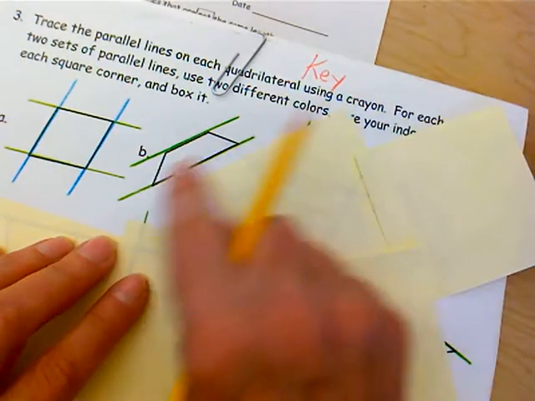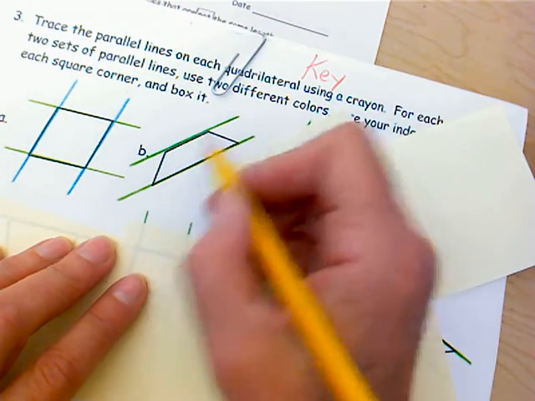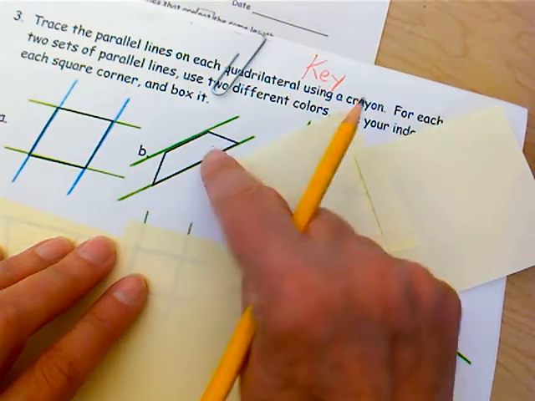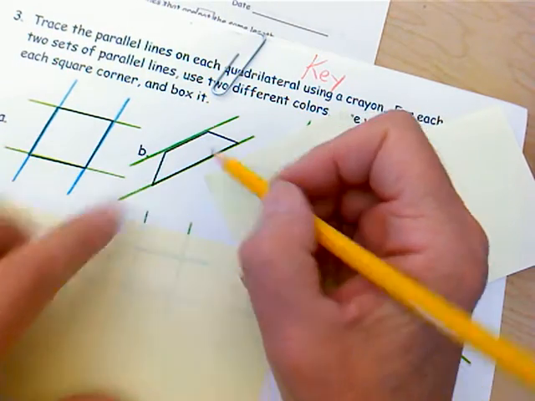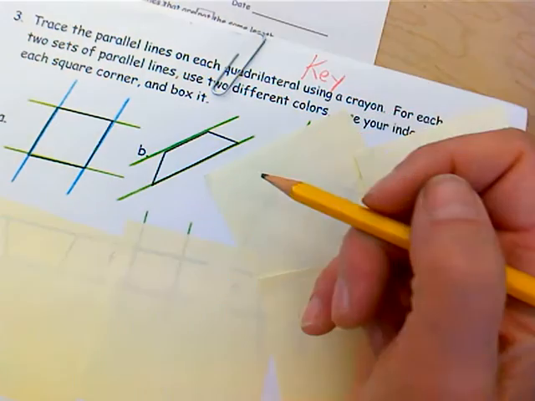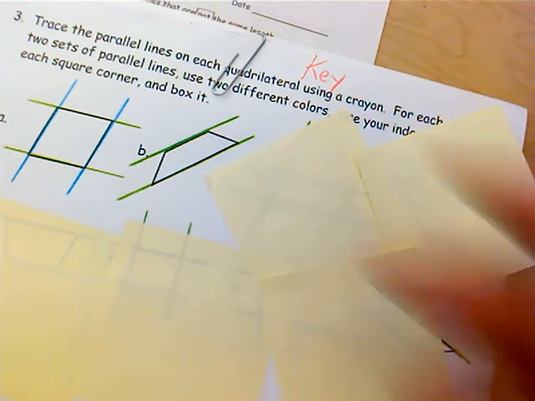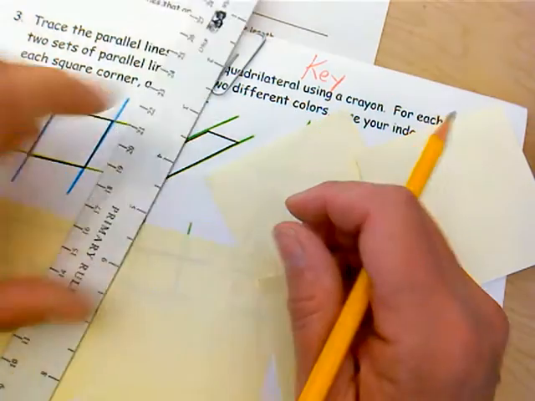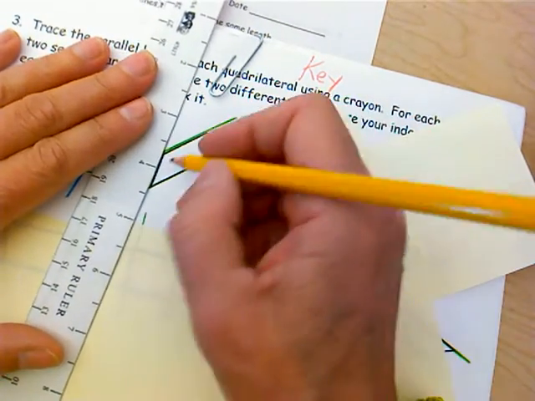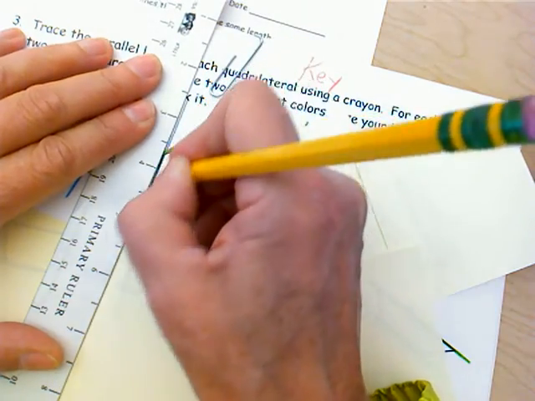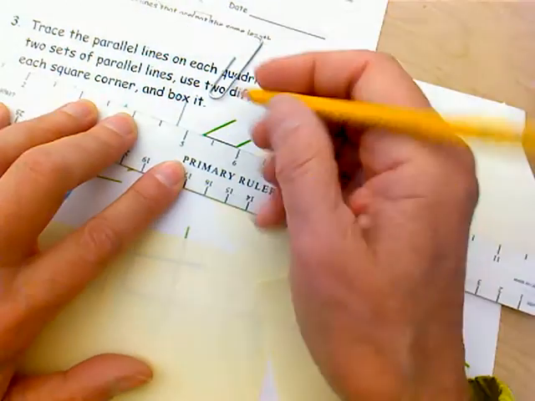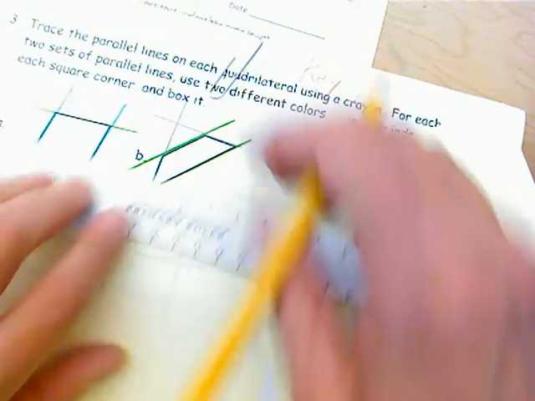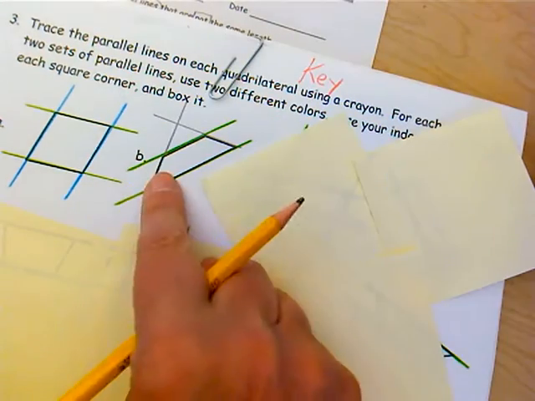And here we have a trapezoid with one set of parallel lines, so I'm only doing one color because if I were to trace these two sides, they would definitely intersect with each other. So I'm going to demonstrate that even though you didn't need to do this. These are not parallel lines because they cross each other or they intersect each other. They are not parallel lines. That's why I'm only using two colors.